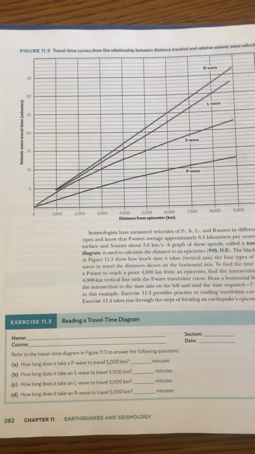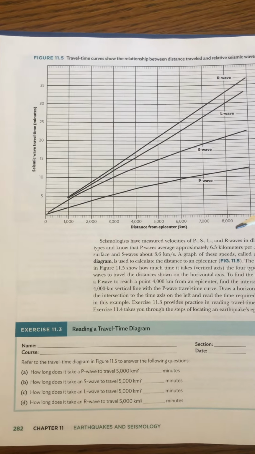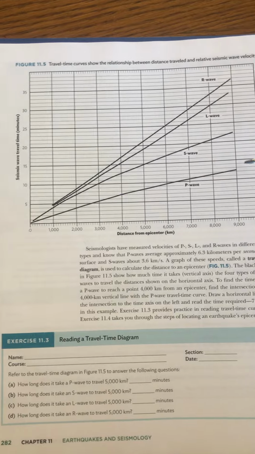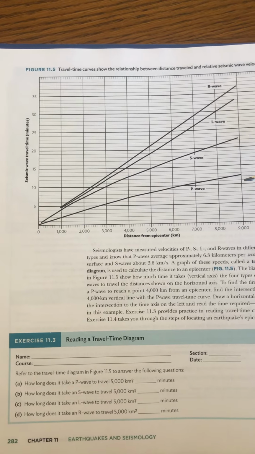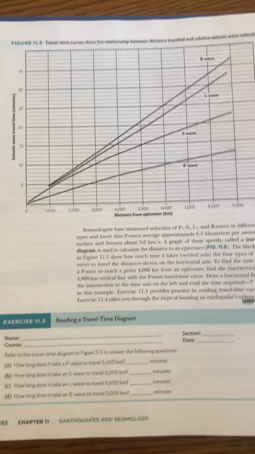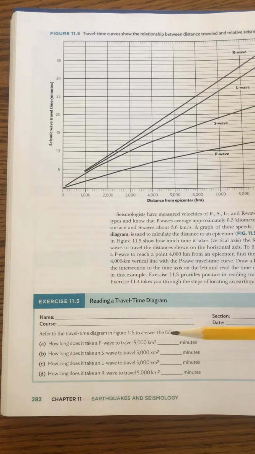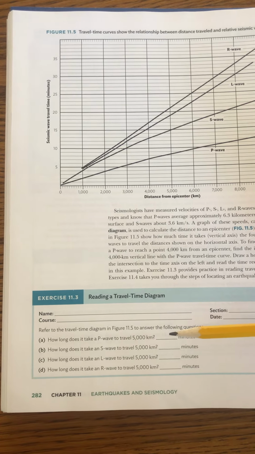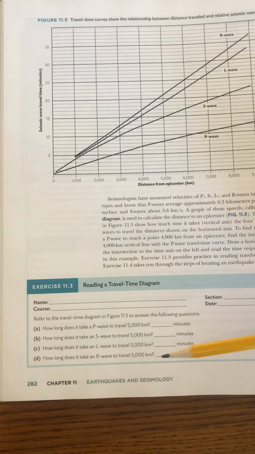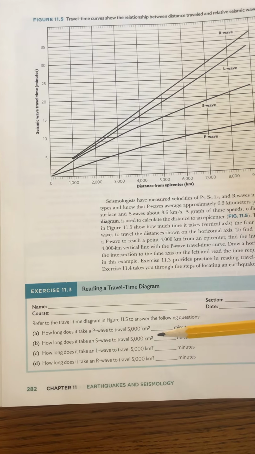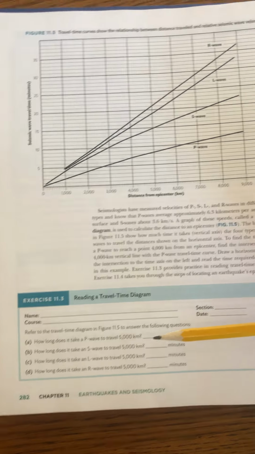This video is going to take you through how to complete exercise 11.3 related to this travel time diagram. So the questions are asking, how long does it take for the P wave, the S wave, the L wave, and the R wave to travel a distance of 5,000 kilometers?